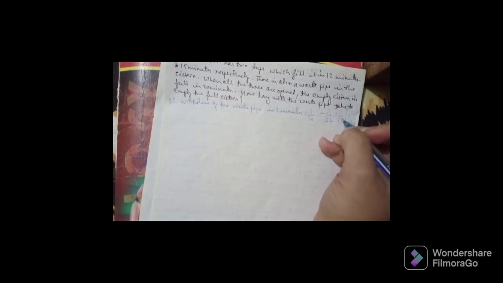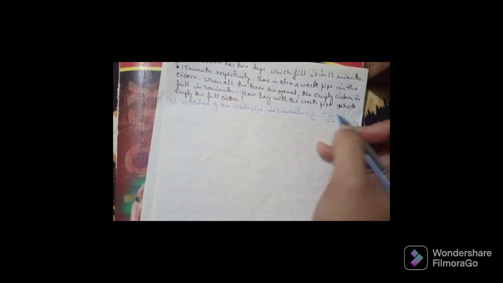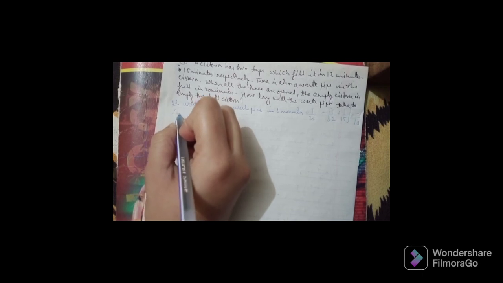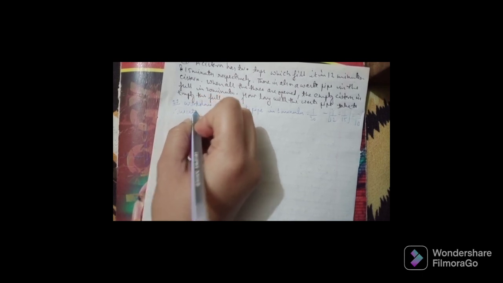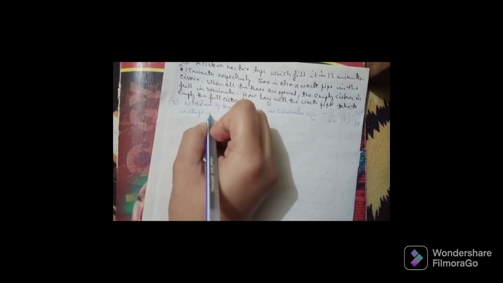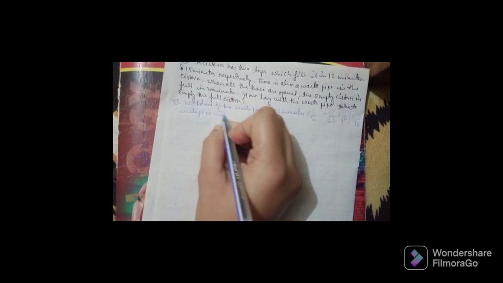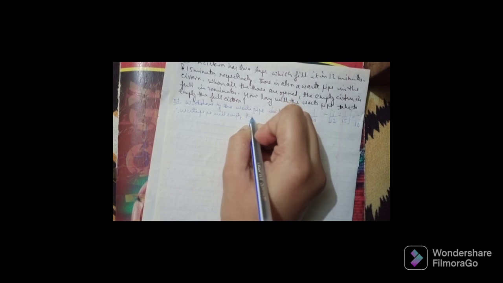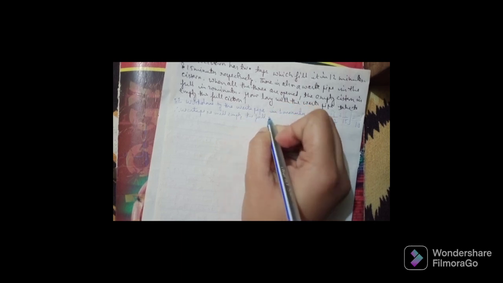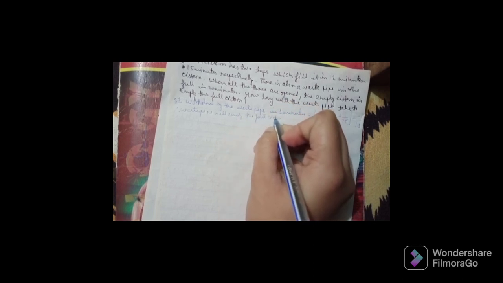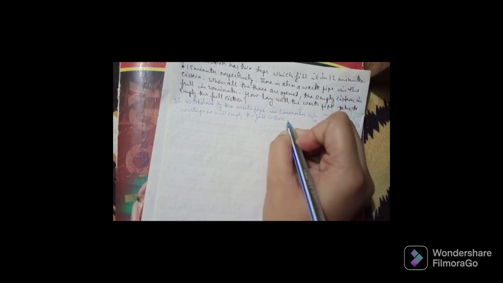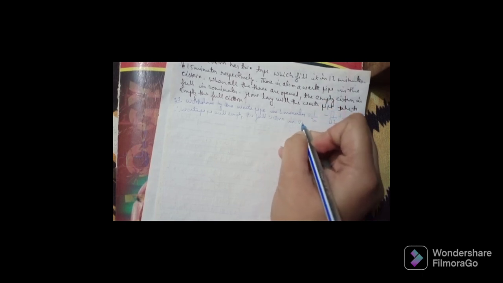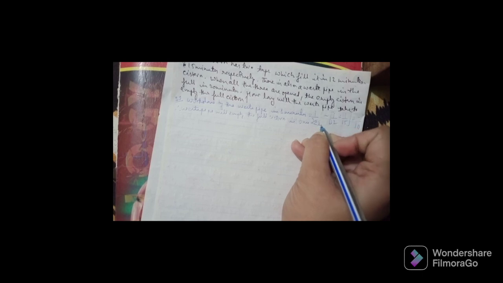The negative sign means that it empties. So the waste pipe will empty the full cistern in 10 minutes.